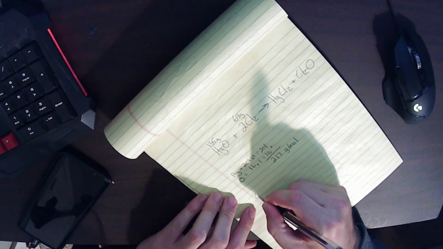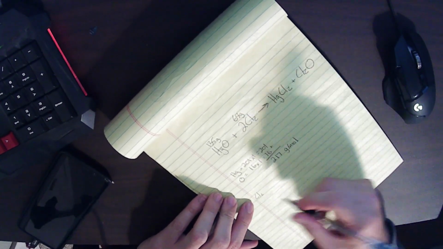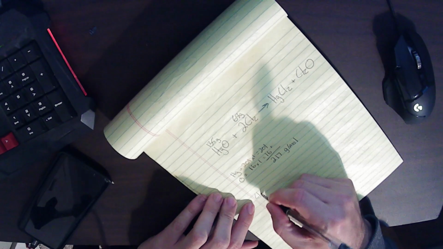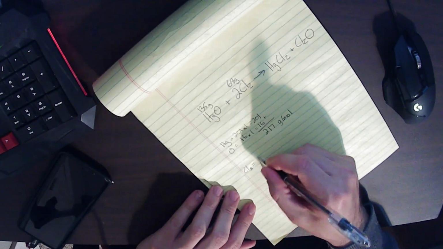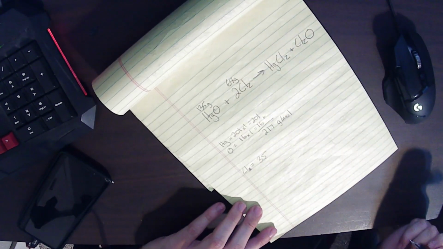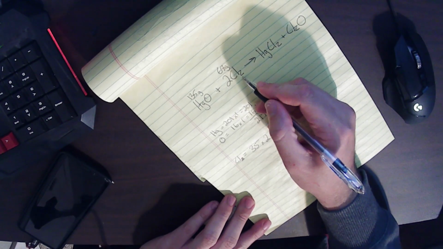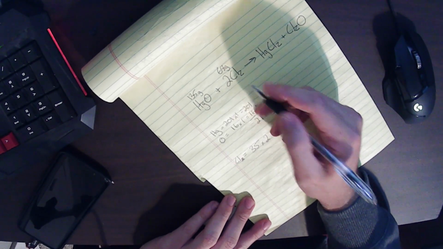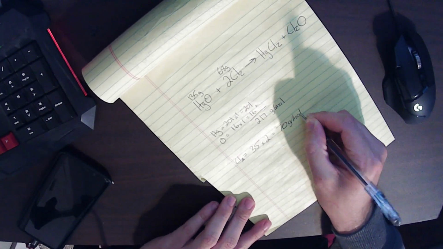All right, we also need to know the molar mass of our Cl2 for this molecule here. So if you look on the periodic table, chlorine's mass is 35. Multiply that by 2 because we have 2 chlorines in our formula here. And you get a total of 70 grams per mole.